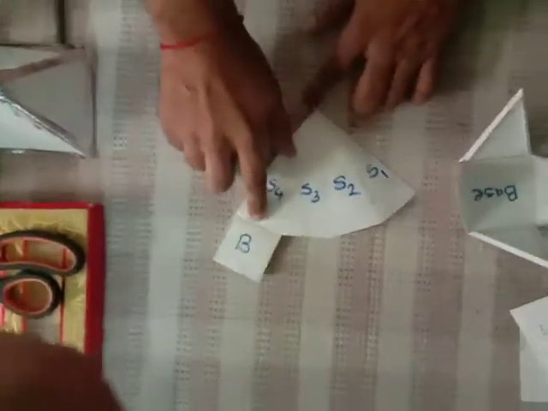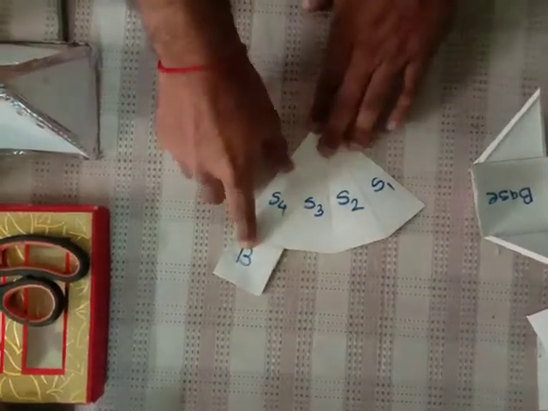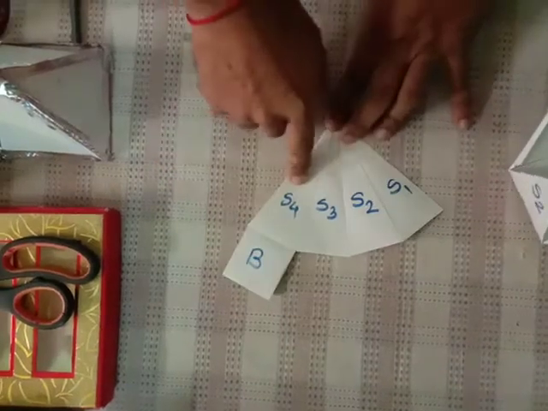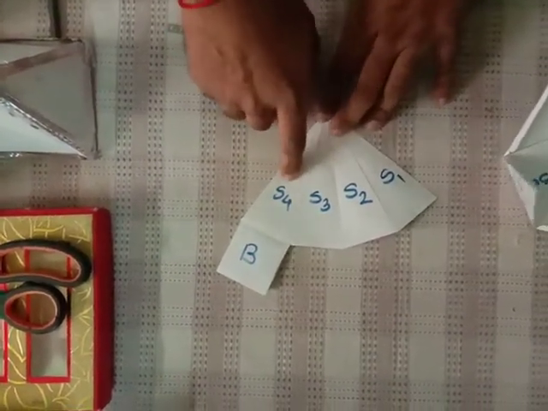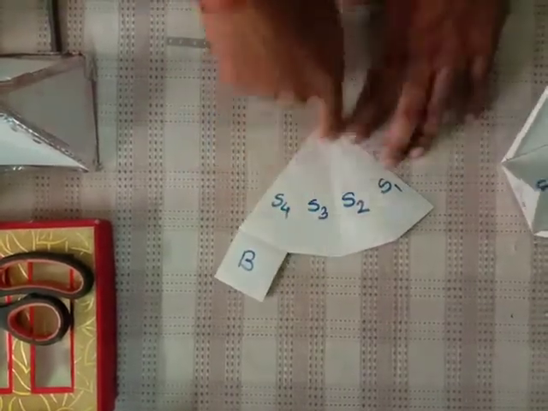So this is a possible net of a pyramid where a square base or bottom is attached with one of the triangular faces, and the triangular faces are attached with other triangular faces with a common edge.